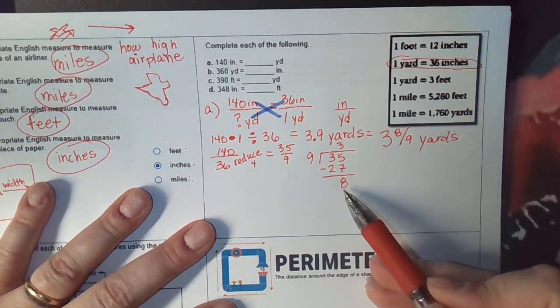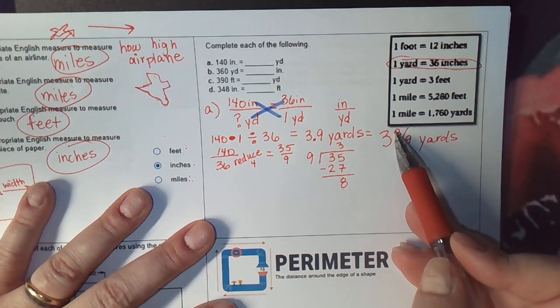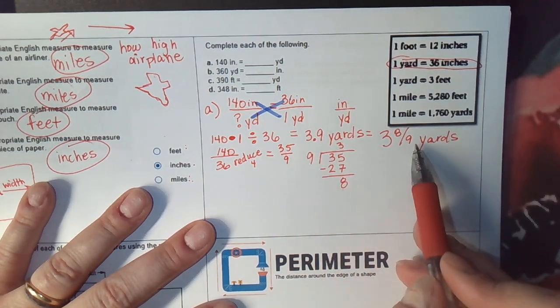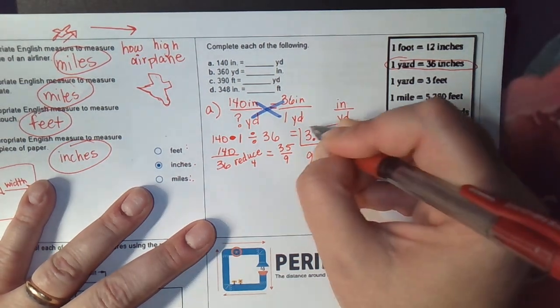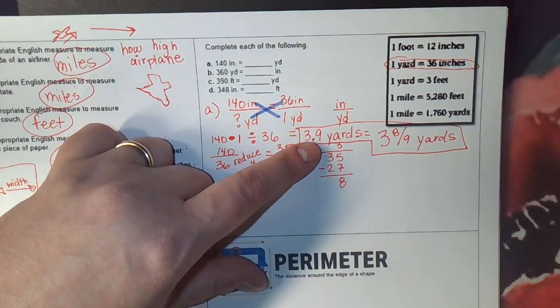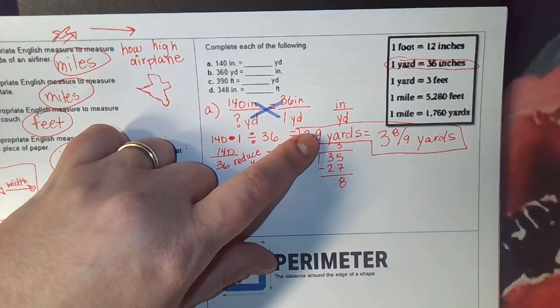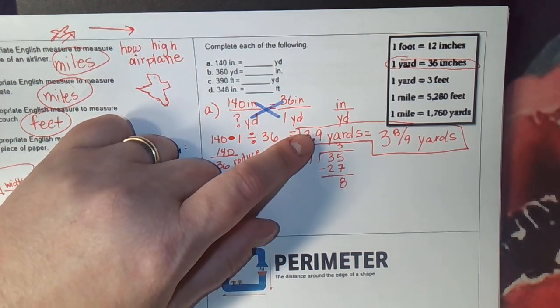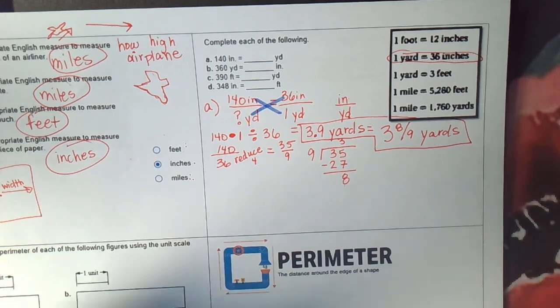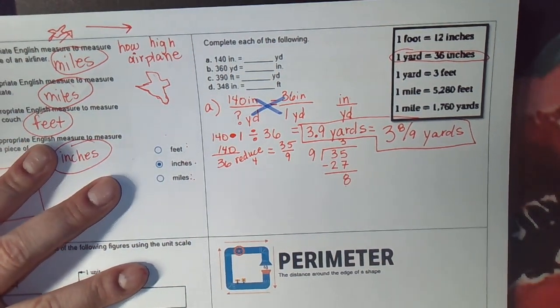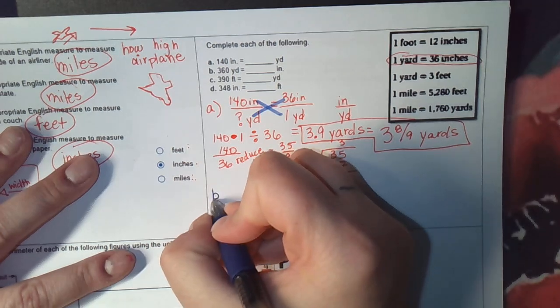Remember, you put the remainder 8 on the top of the fraction and the number you're dividing by on the bottom of the fraction. So depending on what your homework wants, if they say it's okay for a decimal, put 3.9 or round however they tell you. If they don't, we're going to have to do old school division. All right, let's go to part B.